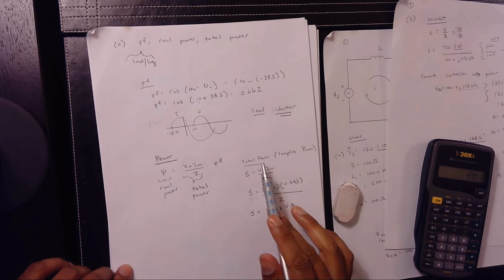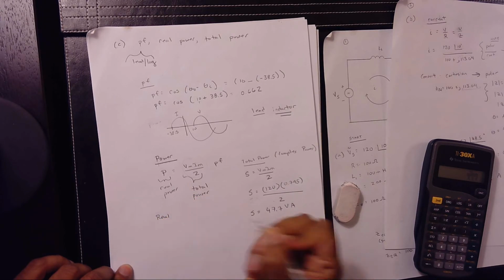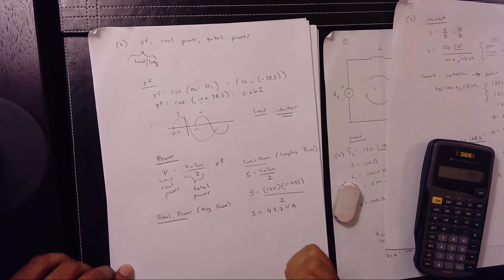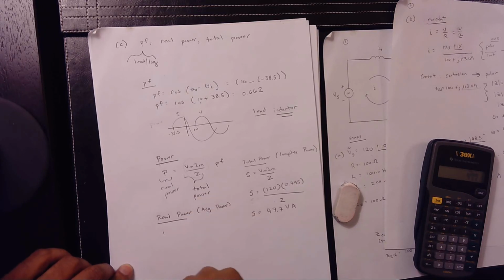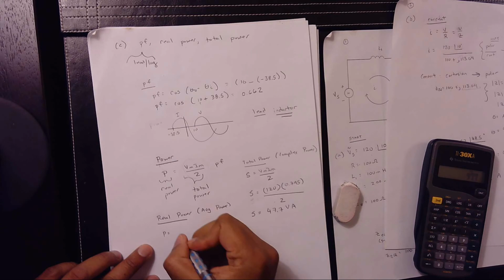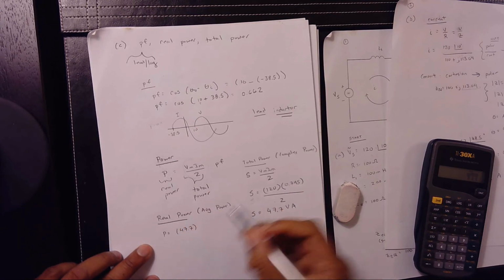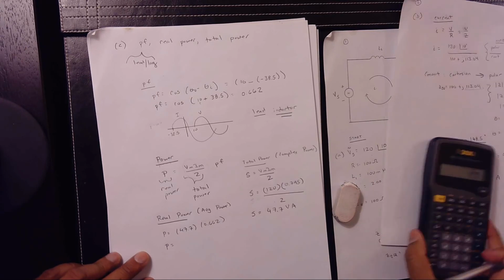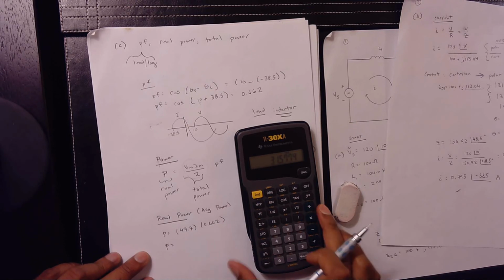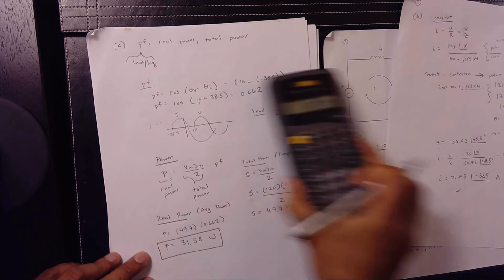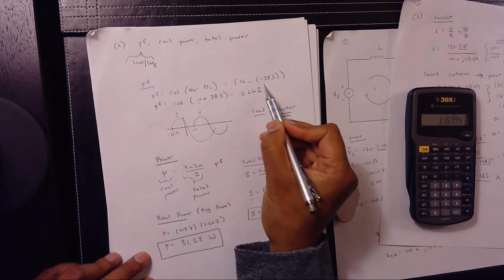Now, what is our real power? Real power is also known as your average power. So if I say P, let me switch out pencils. P is equal to our real power, our total power, which is 47.7 times our power factor, which is 0.662. So now our P value is 47.7 multiplied by 0.662, roughly about a third, so 31.58 watts. That's our real power. This is our total power. This is our power factor.